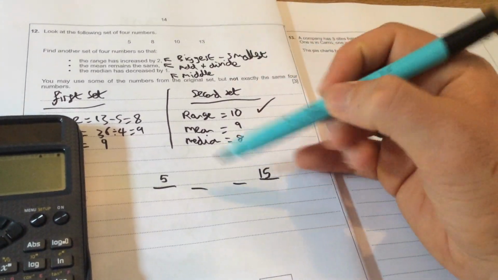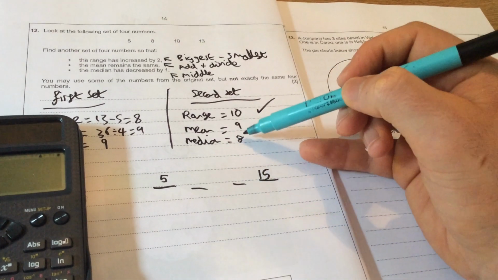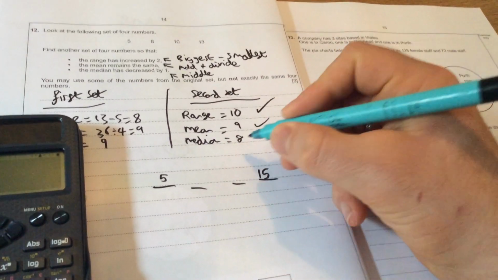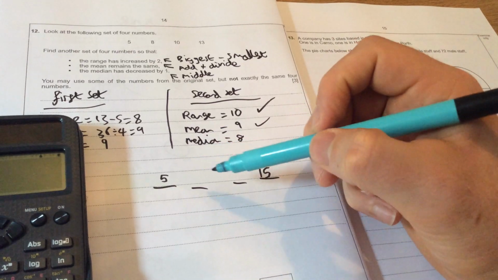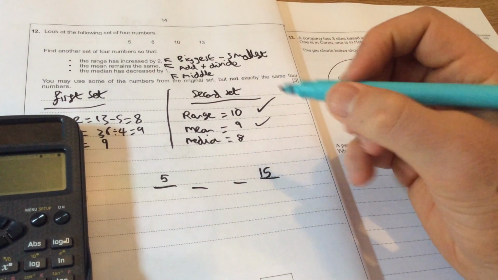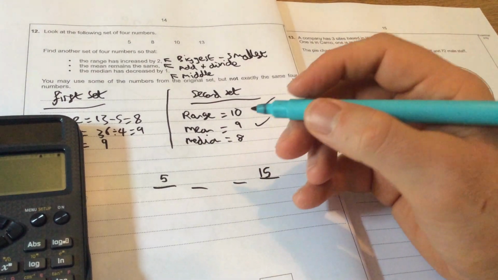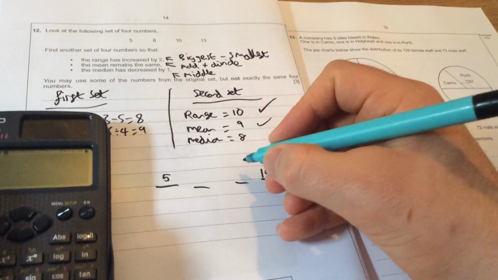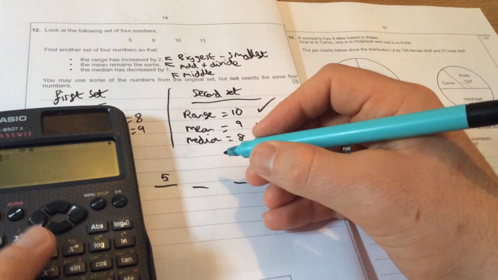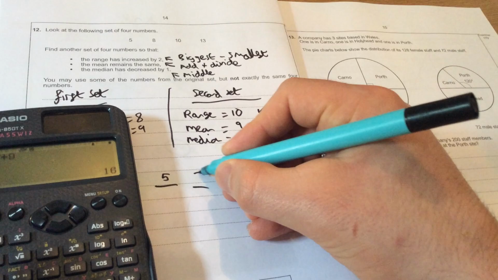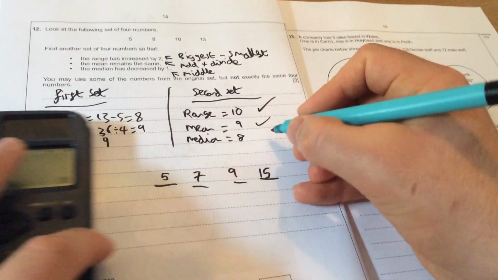Now, because there's two numbers and there's not a direct middle one that I can make a median of 8, I've got to basically use numbers either side of 8. So if we think of the number 8, numbers either side of 8, I could use 9 and 7. Do 7 and 9 add to make 16? Yeah, they do. So this works perfectly.